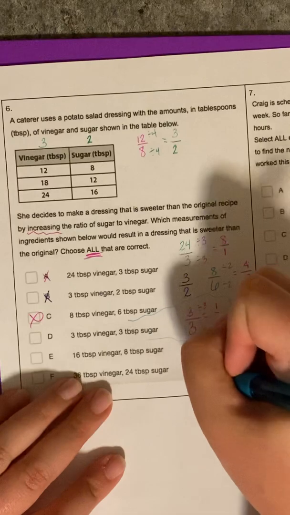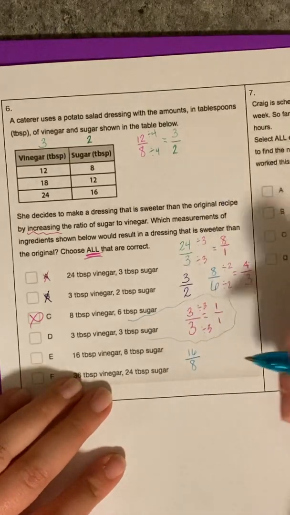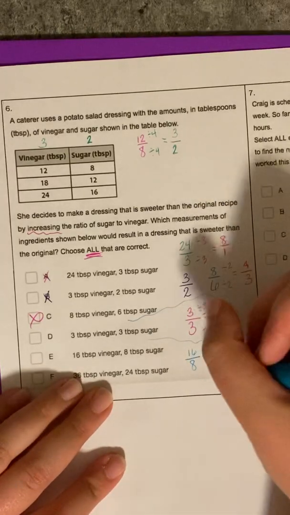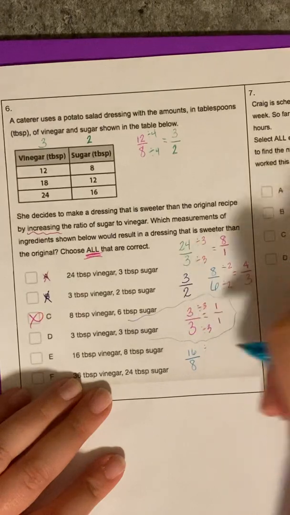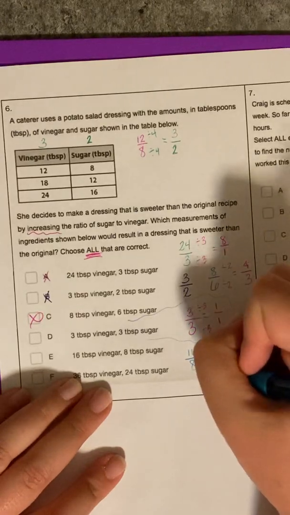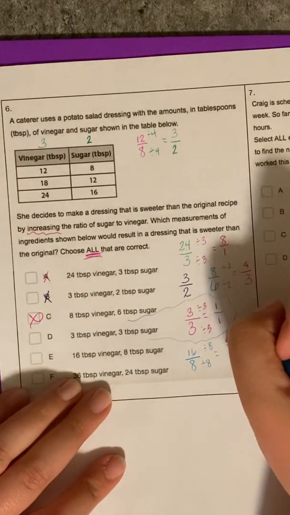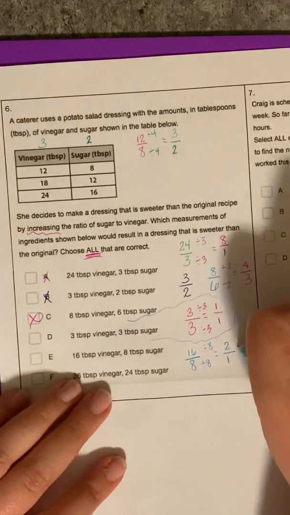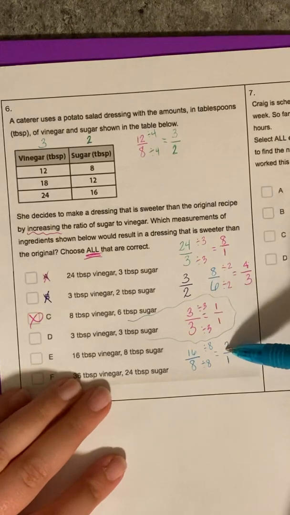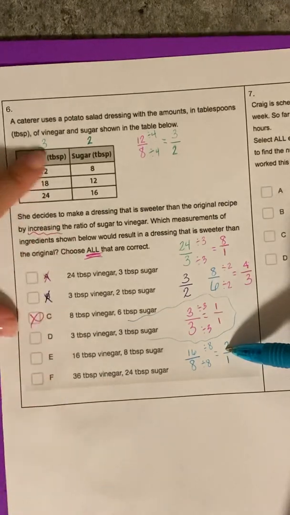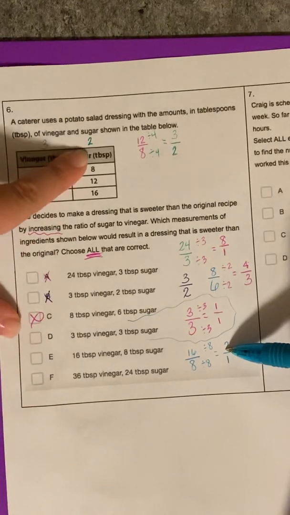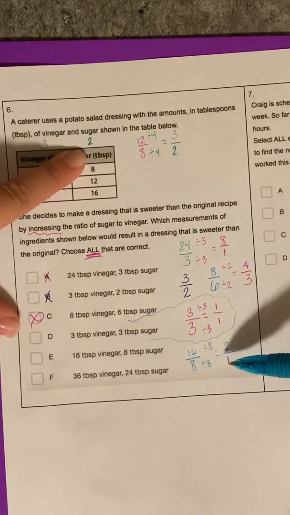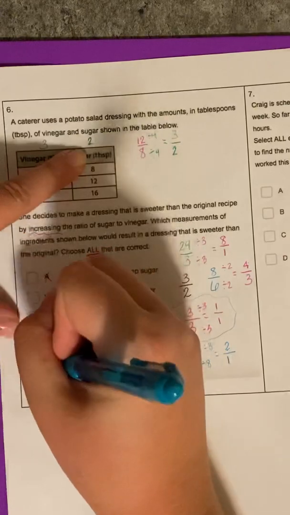16 to 8. Well, if we have 16 and 8, I know that 8 can go into both. Ooh, yeah. 16 divided by 8 is going to be 2. And 8 divided by 8 is going to be 1. So 2 over 1, 2 is decreasing, so smaller than 3. And 2 in the denominator, well, 1 is smaller than 2, so that's not it.